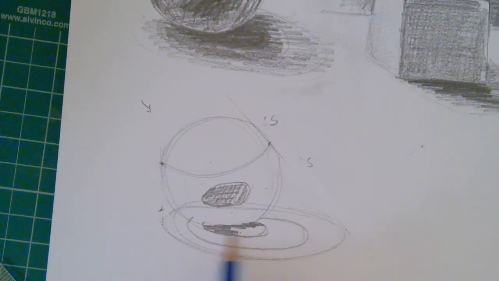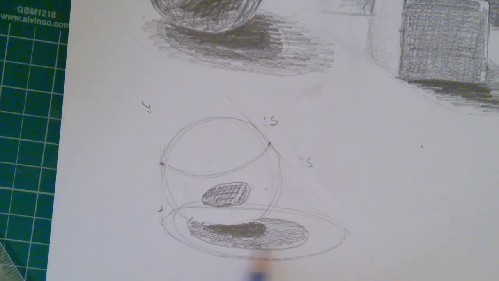The center is going to be the darkest part. Okay. And the next section, the medium tone, and then out here, have a light tone.